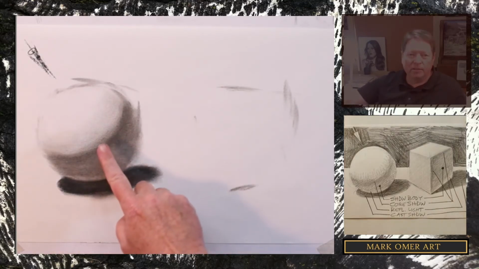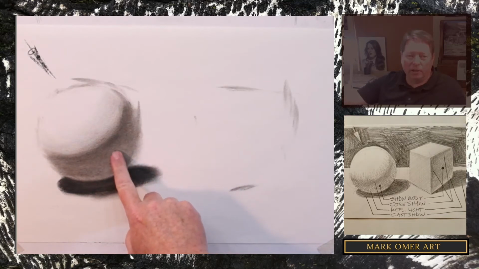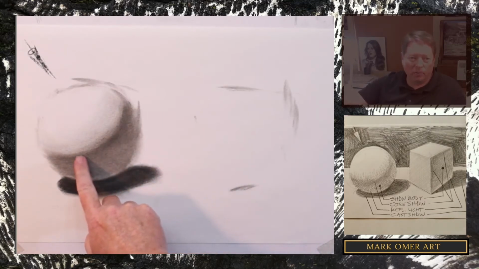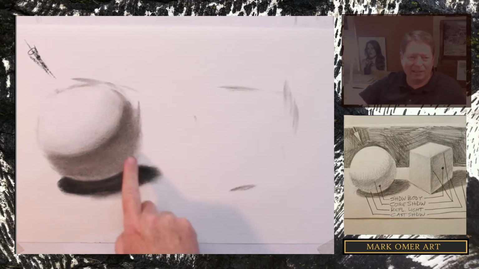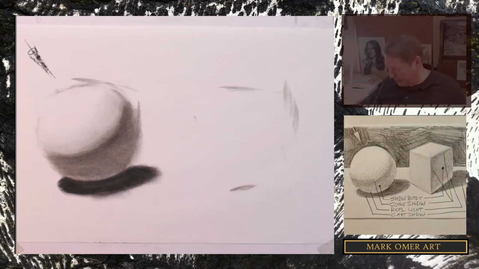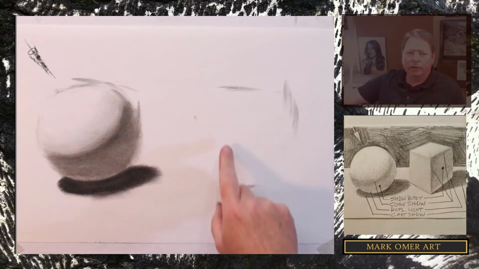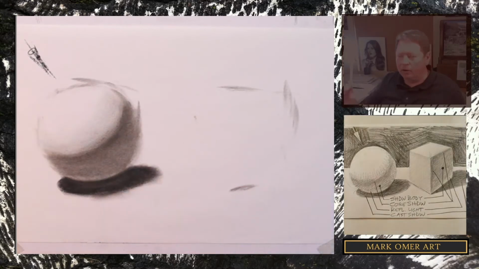Okay, so guys, this is it basically. You got your shadow body, you got your core shadow, got some reflected light, and a cast shadow. Like I say, I like to get this cast shadow in place just so I can see what's going on with the rest of that there. Now, I'm actually trying to keep this pretty quick, but I want to instruct this well. Now we're going to do a cube over here. You see the cube on our reference. I'm going to do a cube over here and show you how all those things fall into place similarly.